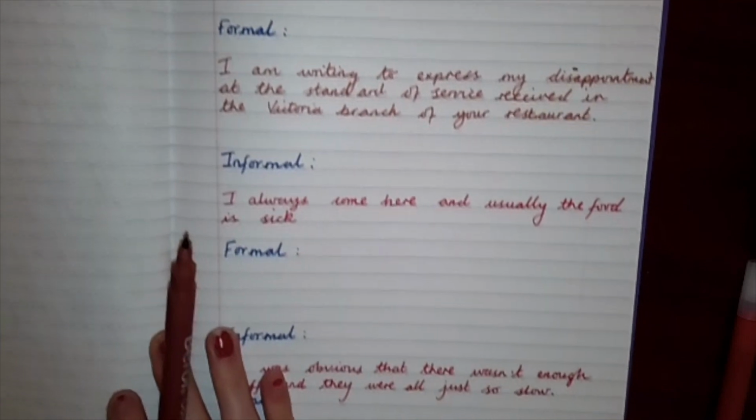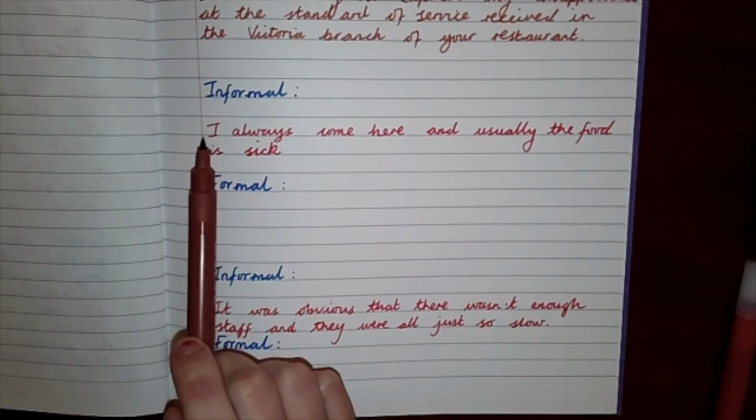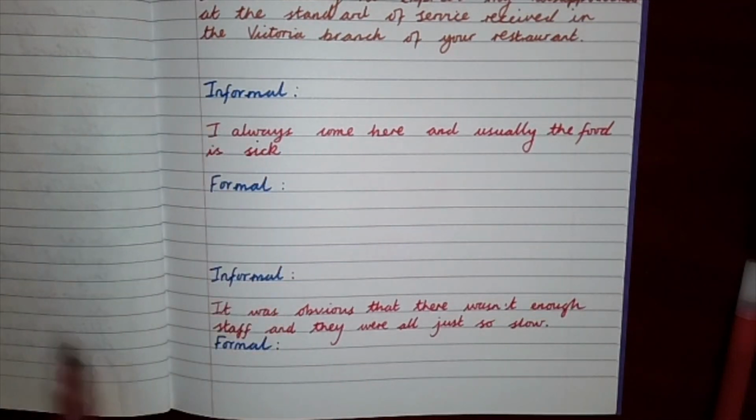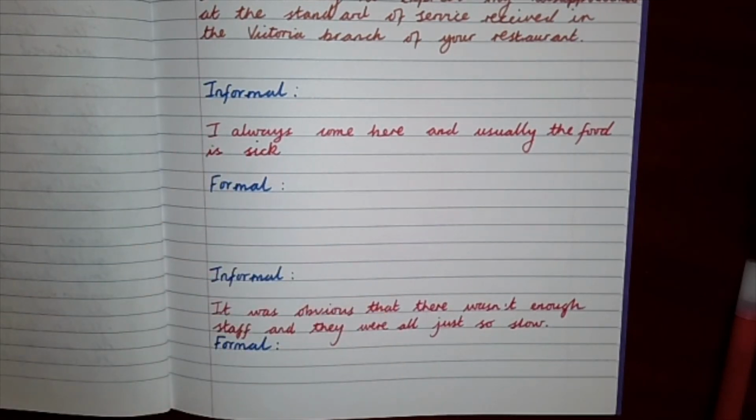Now, let's have a look at the second phrase that was highlighted. This one was highlighted in yellow. Oh, this one was highlighted in green, sorry, and the first one was highlighted in yellow. And this one said, I always come here and usually the food is sick. In fact, just ignore my colours. I'm getting confused about the colours of highlighting. Any phrase that is highlighted, no matter what colour, I'm not quite sure why I changed colour midway between, they're all informal, so they all need to be converted to formal language.